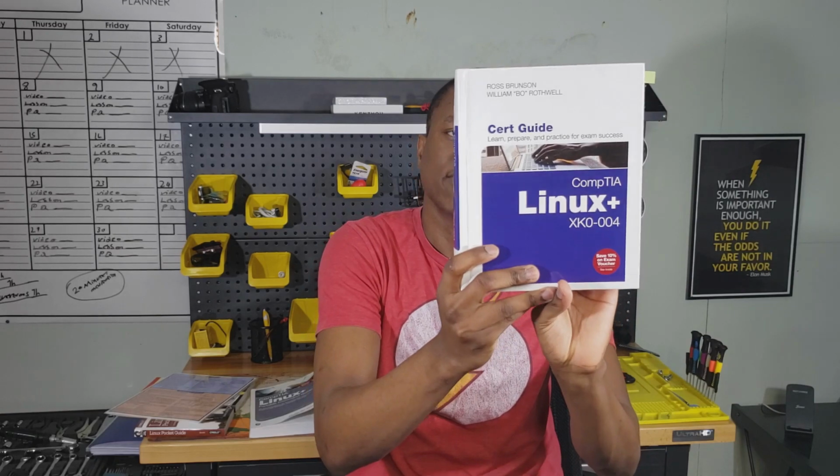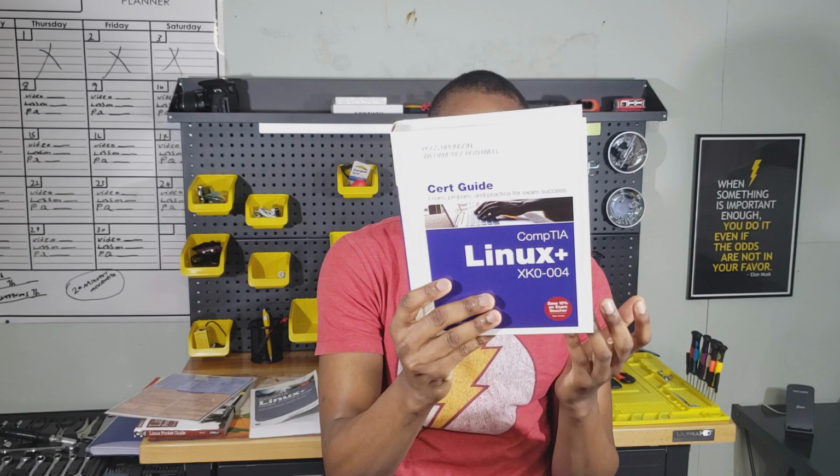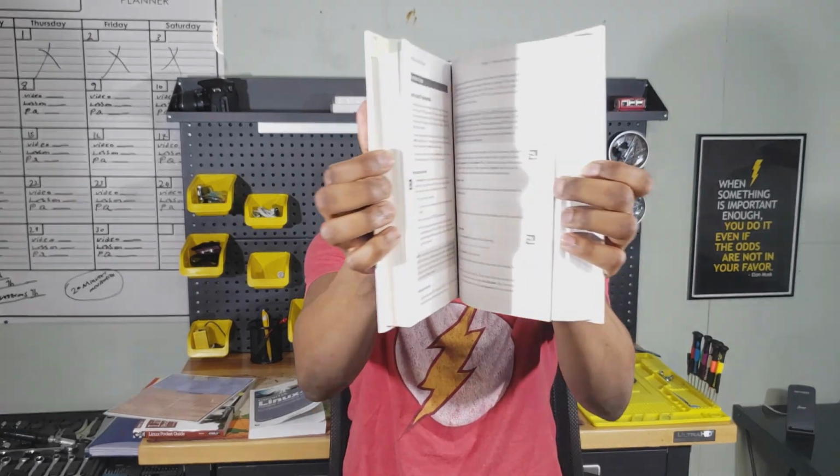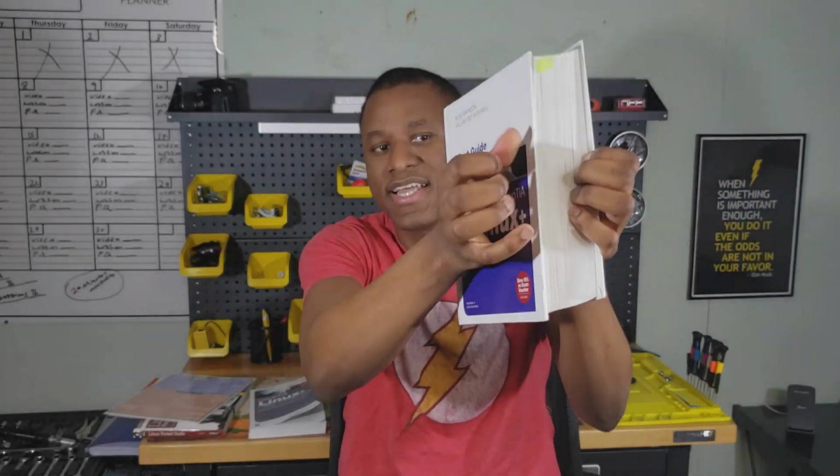This is CompTIA Linux Plus XK004. This is the main book that I use to study for it. It's a Pearson book. It's a really good book. The reason why I love this book, let me open it for you guys. You can see the reason why I love this book is because, number one, it goes according to the exam objective.